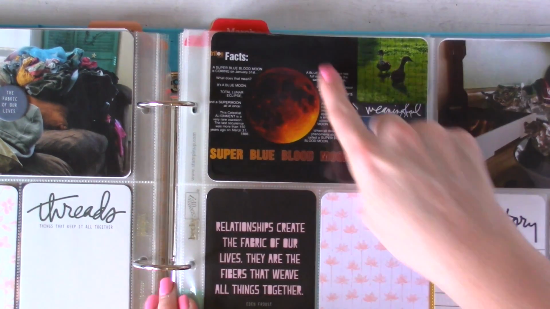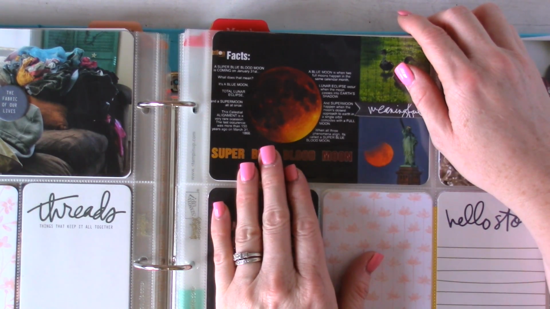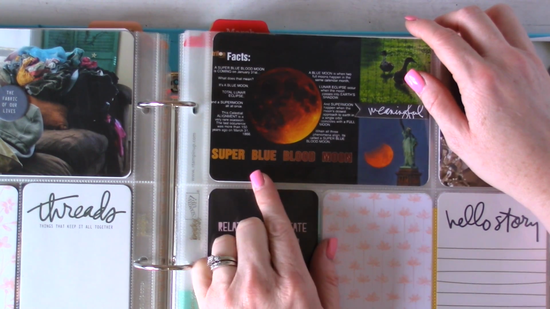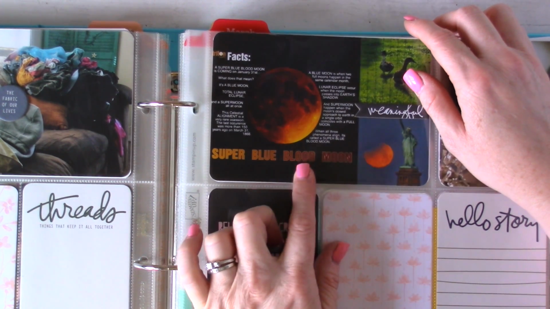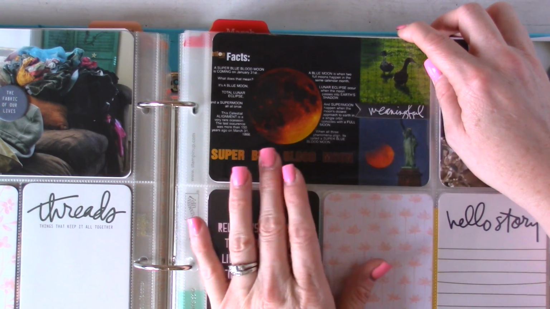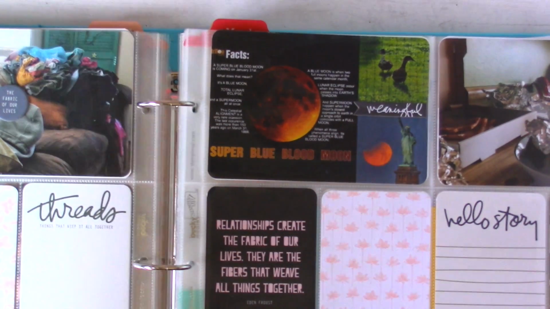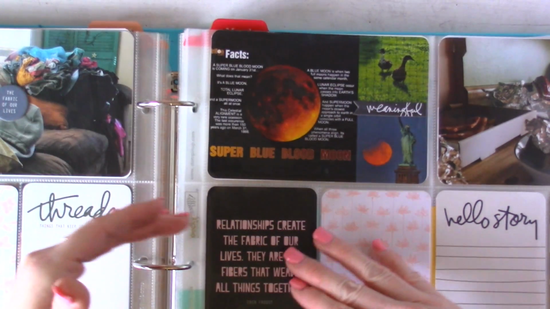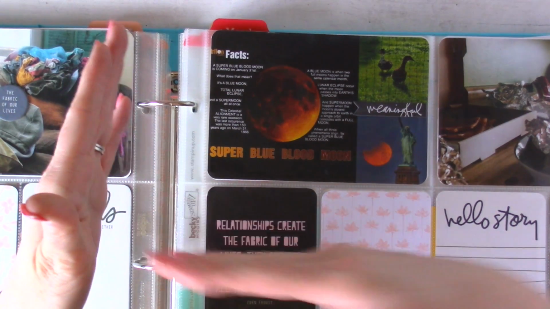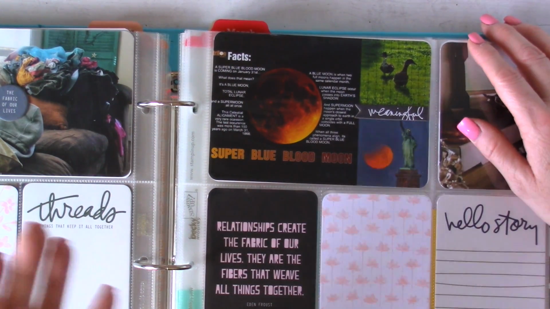This photo is of the super blue moon that we had at the end of January. And so these are some facts, which I just pulled off the internet. It was a super blue blood moon, and this happened on January 31st. There was a super moon in November, which I actually did document in our Project Life album. And all the stuff that happens between November and the end of January, when this other super moon happens, I thought was really interesting.